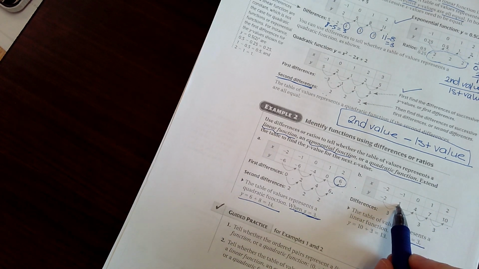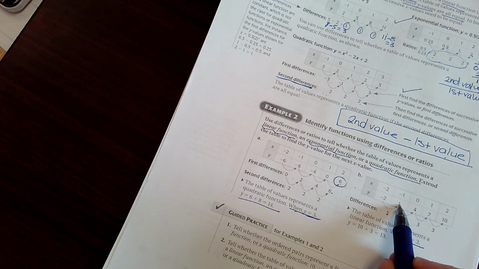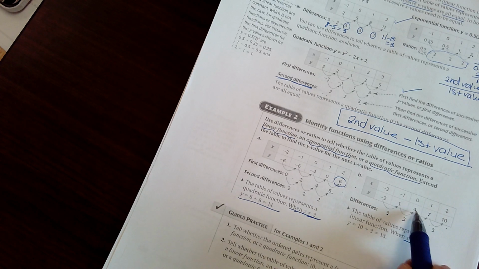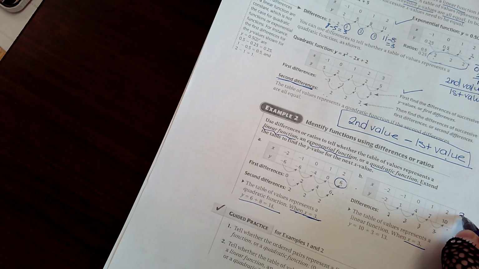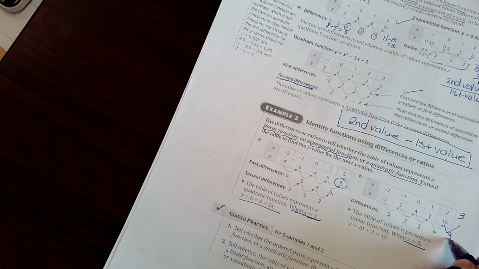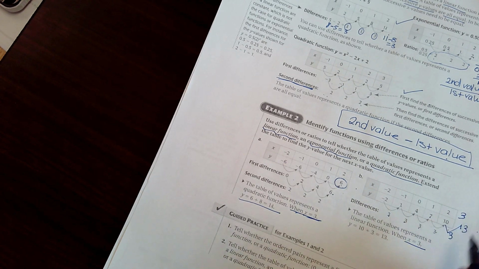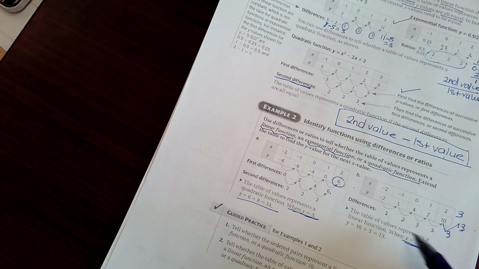Okay, if I say 1 minus -2, I get 3. 4 minus 1 is 3. 7 minus 4 is 3. 10 minus 7 is 3. So they want you to write the next value. So to get the next value, I'm going to say 10 plus 3 is going to give me 13. So when x is 13, my y value is 3. That's the easiest one, a line. You're just adding whatever the slope is. So you add 3 more.